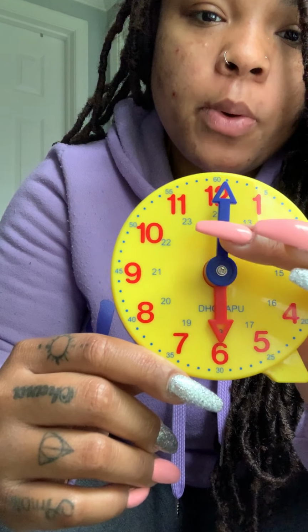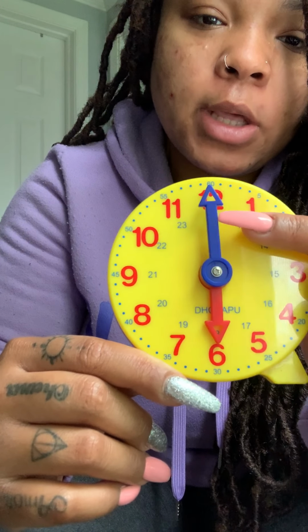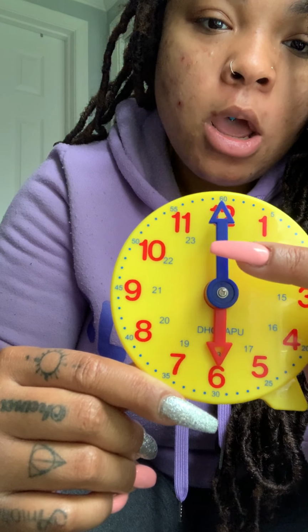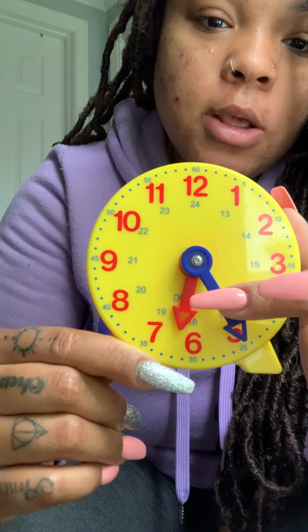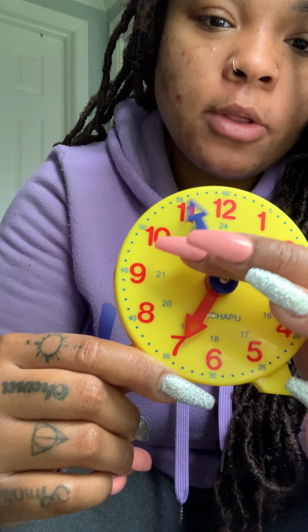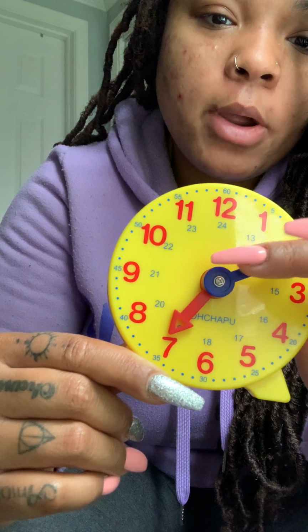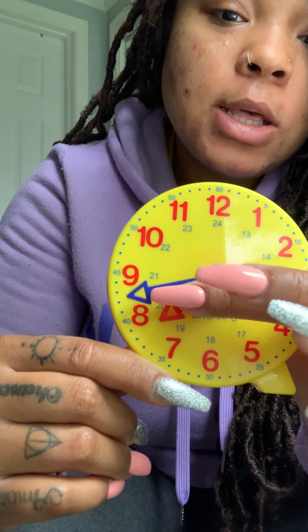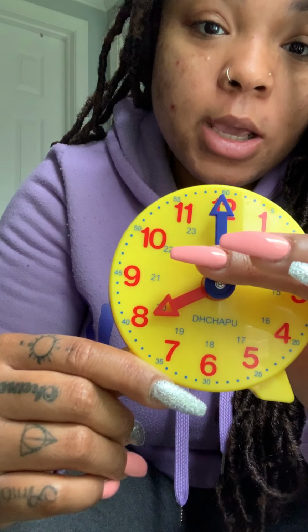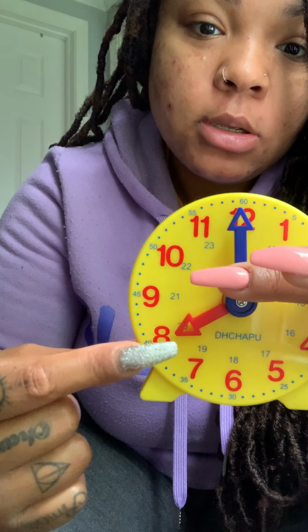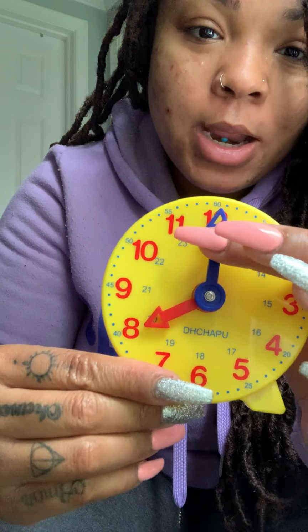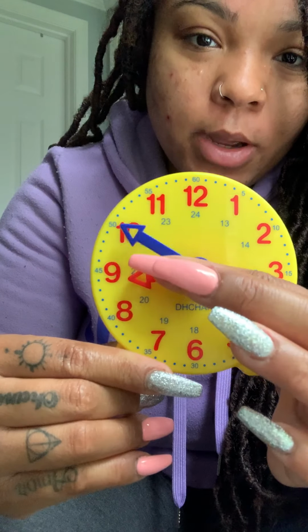So when we tell time by the hour, we learned that our minute hand is always going to stay on that 12, okay? And our hour hand is going to tell us the hour as they move around together. So if you notice, like I just stated, when one hand moves, the other hand moves. The hour hand moves much more slowly than the minute hand because it takes a whole hour for the hour hand to get to the next number. But the minute hand only takes a minute to go around once.